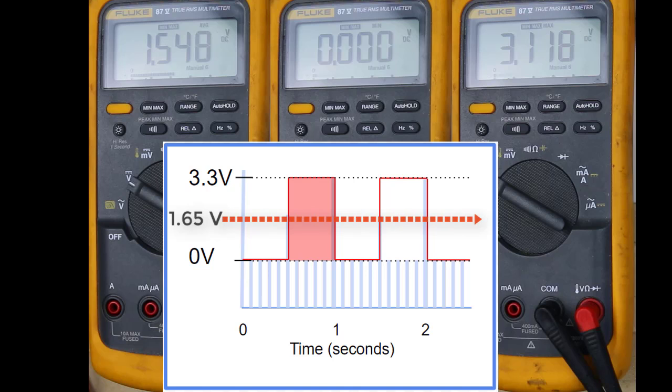We went from 3.118 and divided that by half, and we got the value 1.548. Because the frequency is so low, we can actually measure this on a multimeter. As we increase the frequency, it becomes more challenging to measure both the minimum and the maximum, and we will demonstrate that in future videos. Next, we're going to do the same script, but we're going to measure it with an oscilloscope.